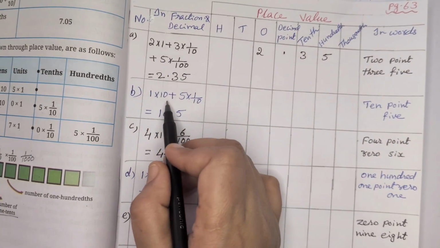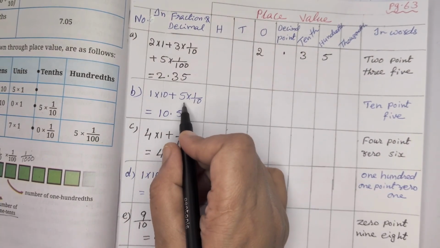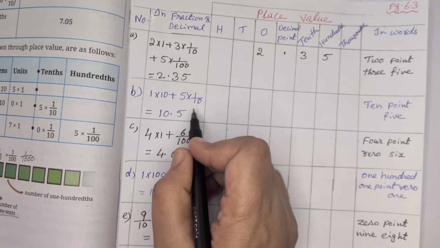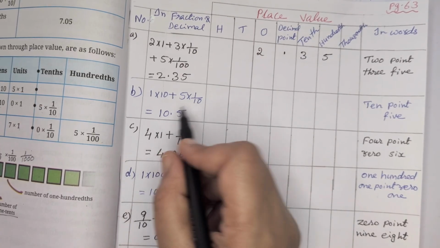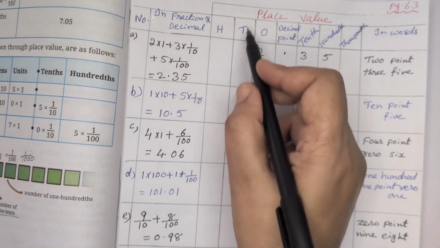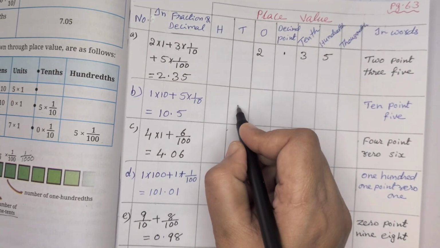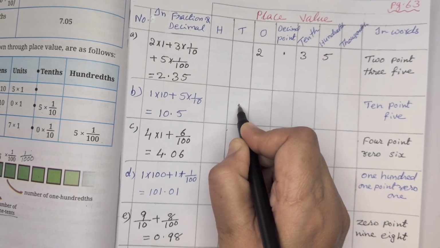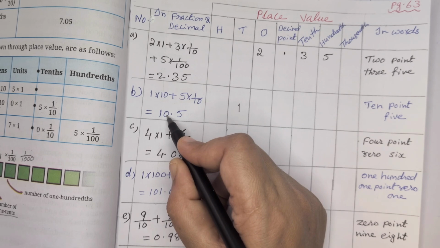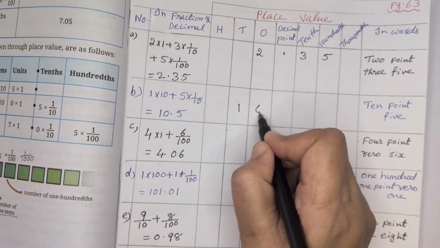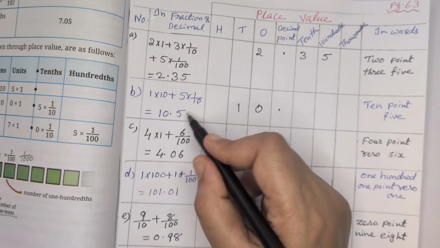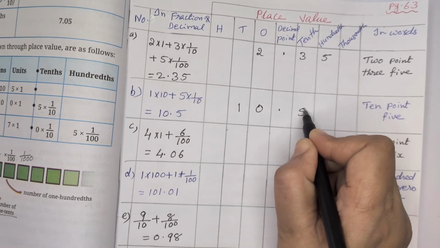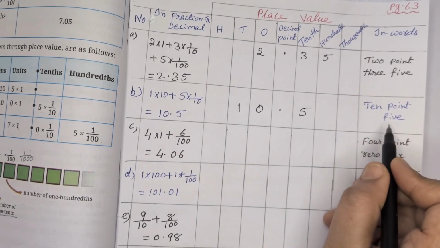1 into 10 is 10. And 5 into 1 by 10, that will come 0.5. So in the tens place we can put 1. First we have to put 1 here, 1 into 10. Then in unit place, nothing. That means 0. Decimal point. In the tenth place 5 is coming. So it will come 10.5.